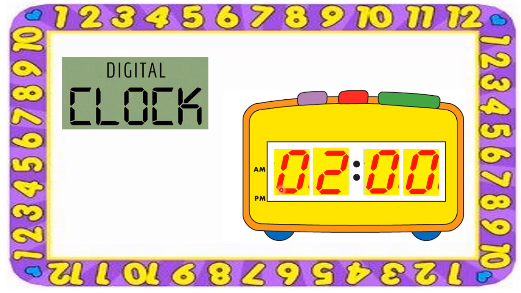So in short, the digital clock shows us the time using numbers, not hands, right?